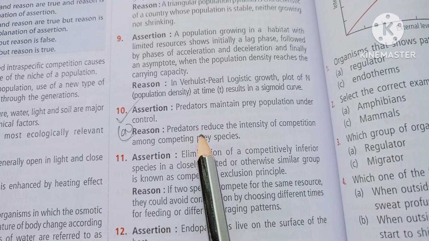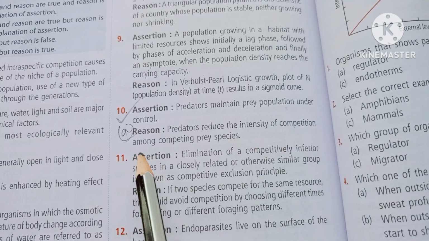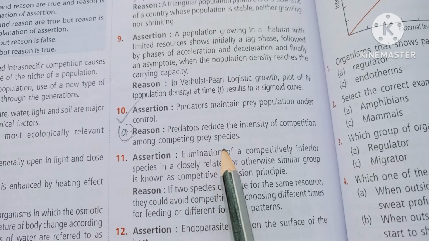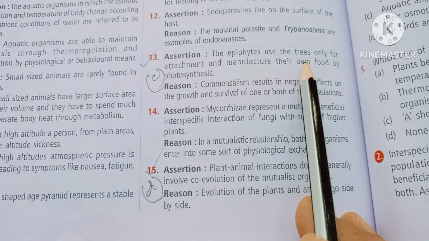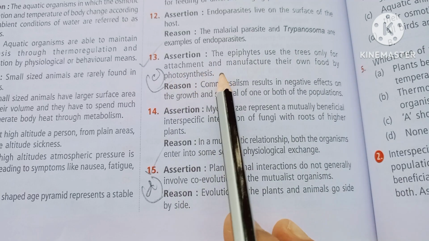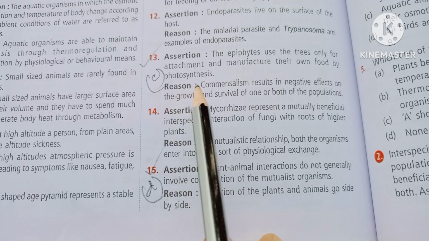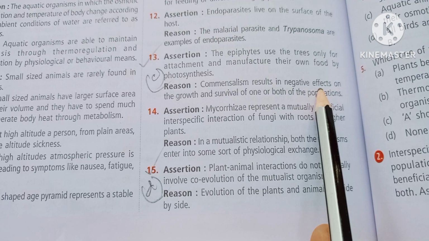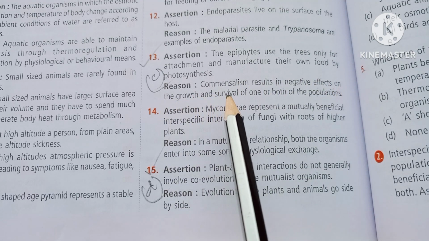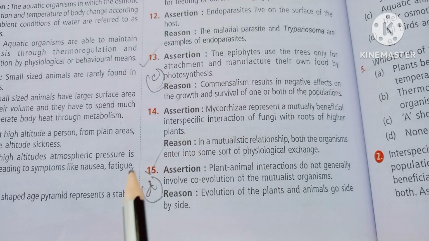Reason: predators reduce the intensity of competition among competing prey species. Next, assertion: the epiphytes use the trees only for attachment and manufacture their own food by photosynthesis. Reason: commensalism results in negative effects on the growth and survival of one or both of the populations.